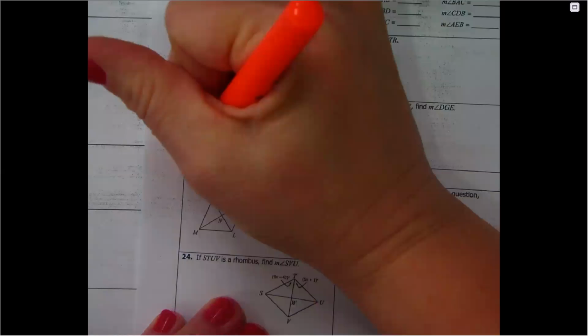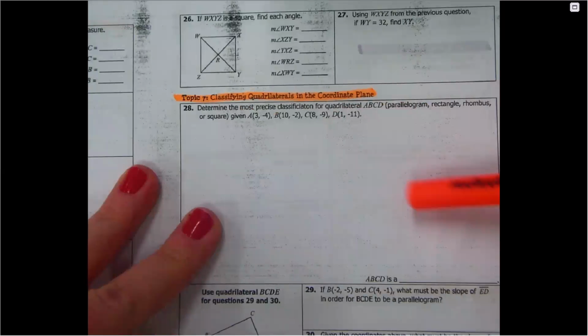On the back, topic 5 is rectangles. Topic 6 is rhombus and squares. Topic 7 is classifying in a coordinate plane. You do have notes on this as well, on how you can look at that.